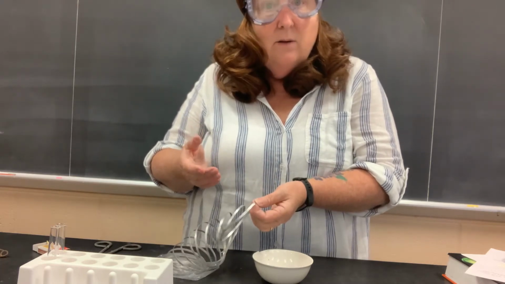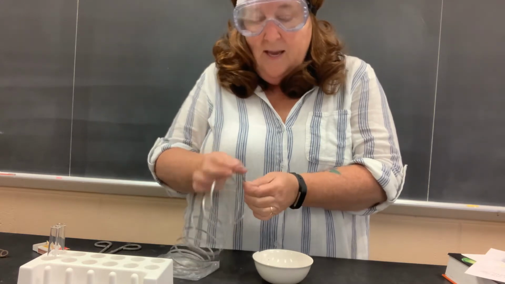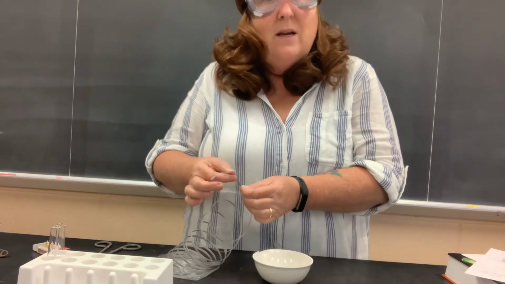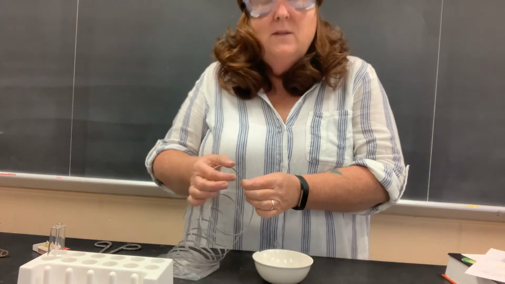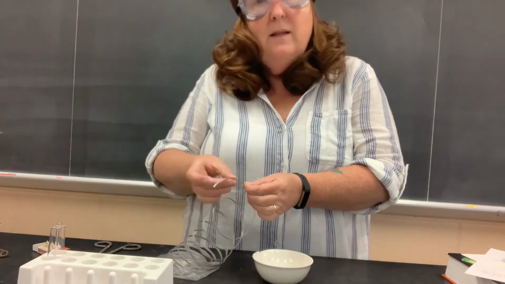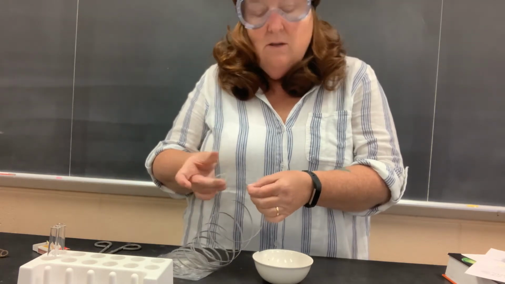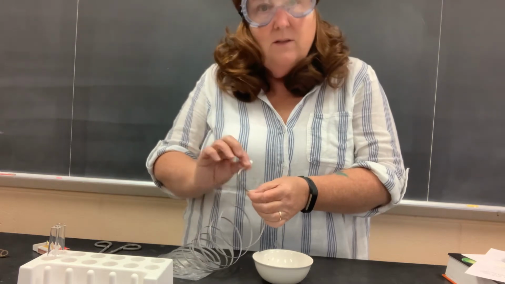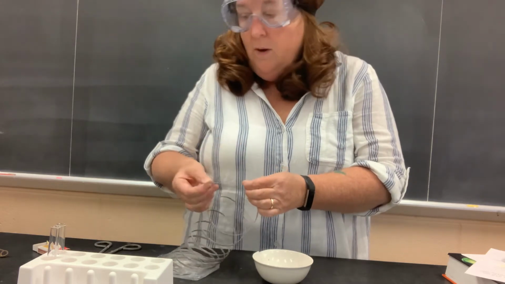It's silver in color. Color is a physical property. And it's very bendable. It's ductile and malleable. Ductile means that it can be drawn into long wires, and malleable means it can be pounded into sheets. So this magnesium, very flexible. These are all physical properties.